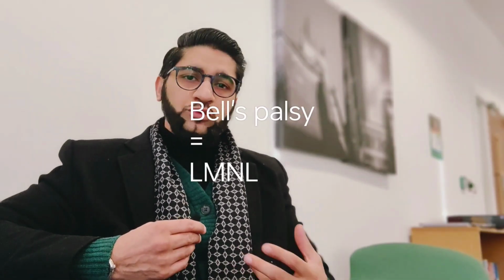If you've got loss of muscular tone in its entirety all the way from the forehead inclusive, that may be indicative of Bell's palsy, a lower motor neuron lesion. In the context where the forehead is spared, that again may well indicate a cerebrovascular accident, and there's a separate video on how to delineate a cerebrovascular accident from Bell's palsy.